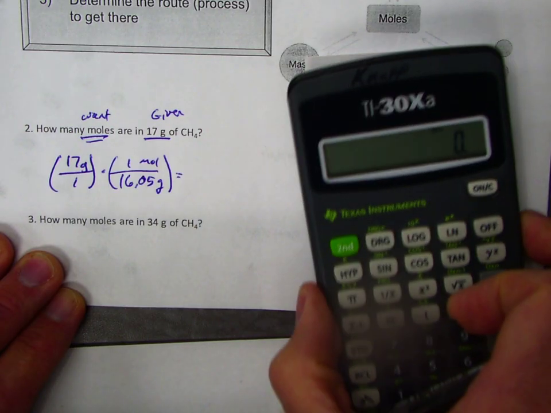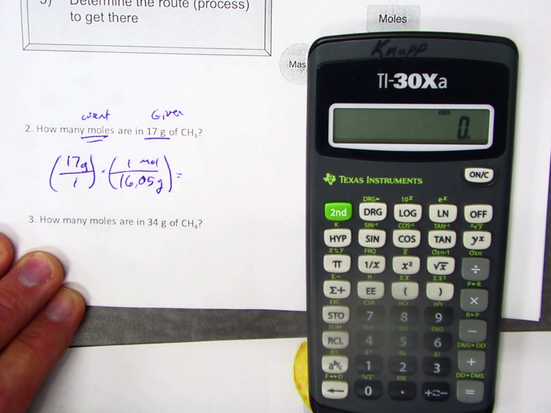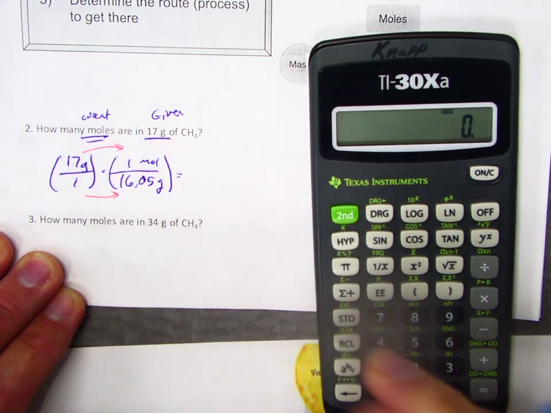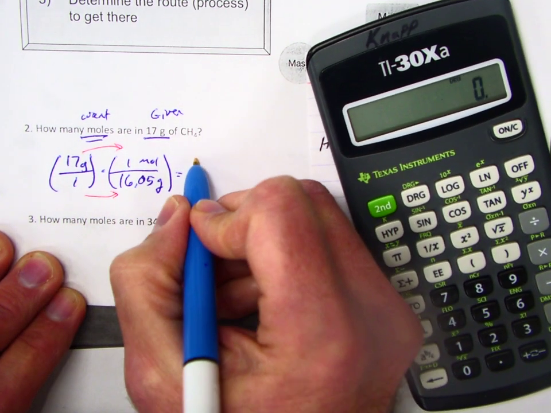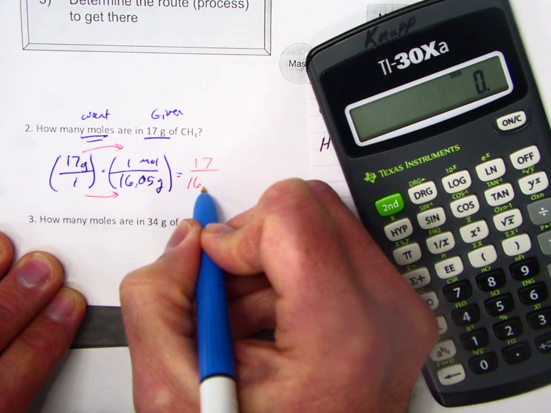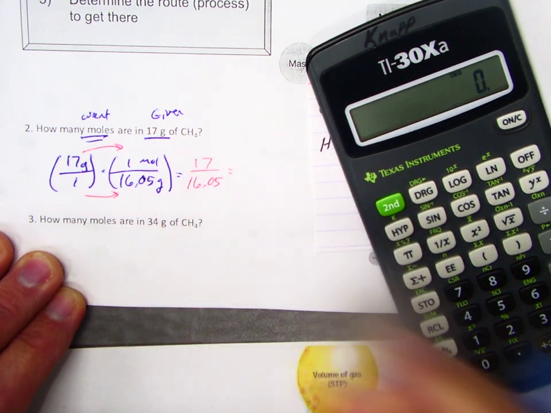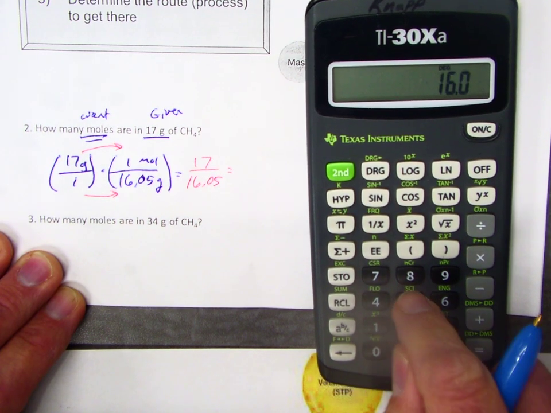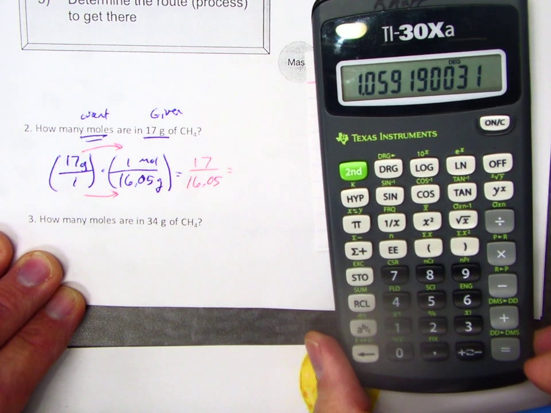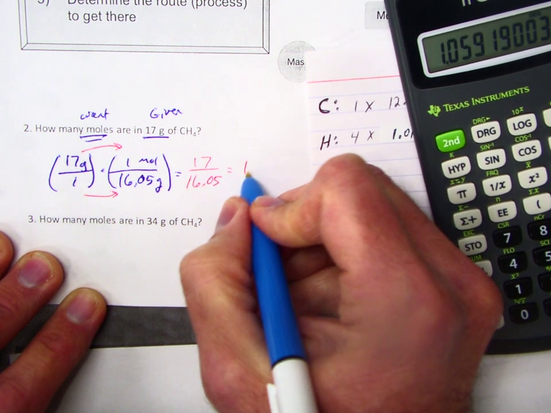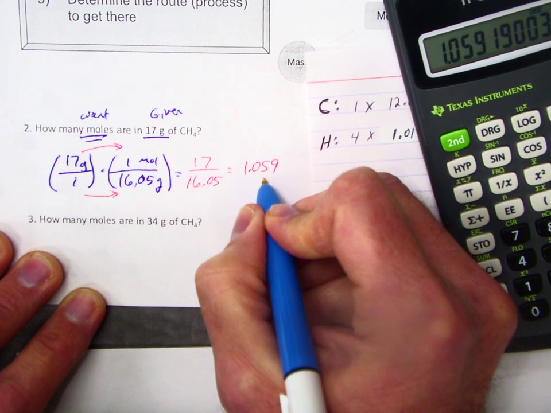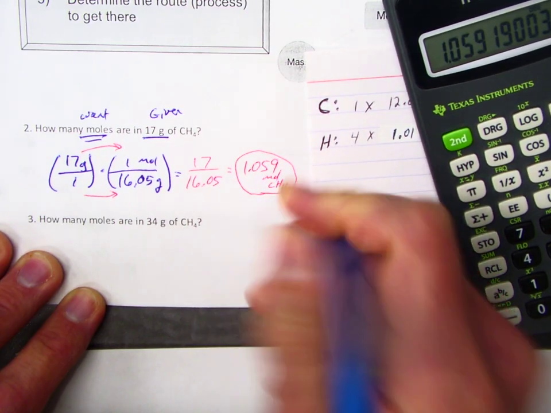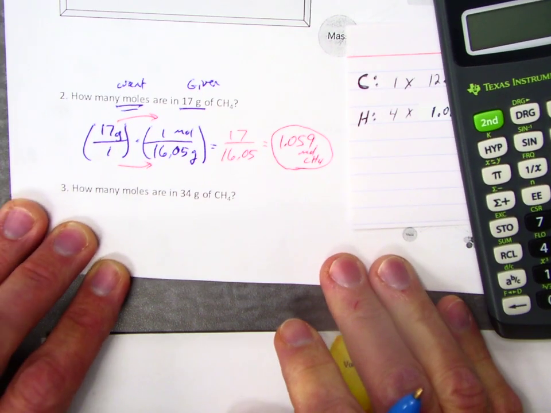And then from here we do the math. Now in doing the math, you guys have heard this before, we're going to multiply across the top, multiply across the bottom, and then divide. Multiplying across the top, we get 17, across the bottom, 16.05, and then we can divide. 17 divided by 16.05 gives us 1.059 moles of CH4. So we want to make sure that we thoroughly write out our answers.